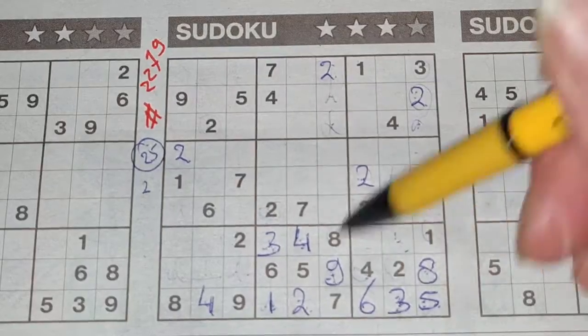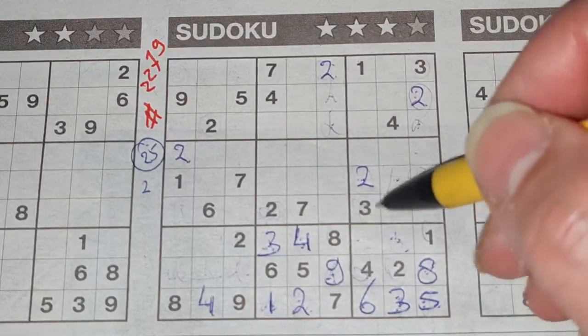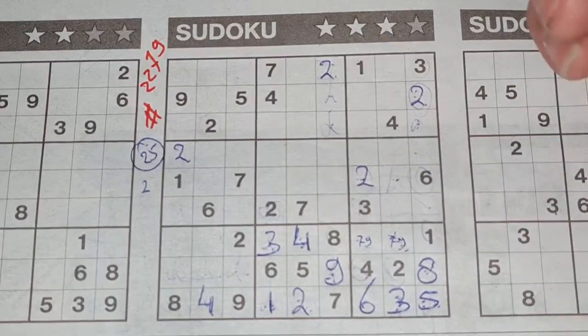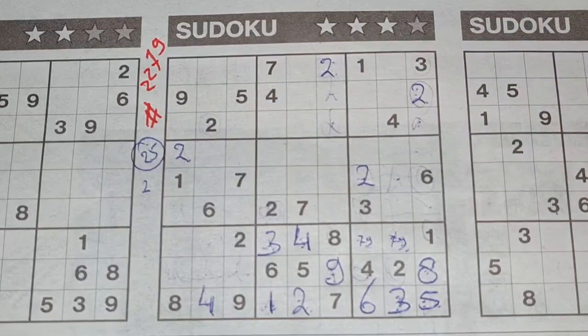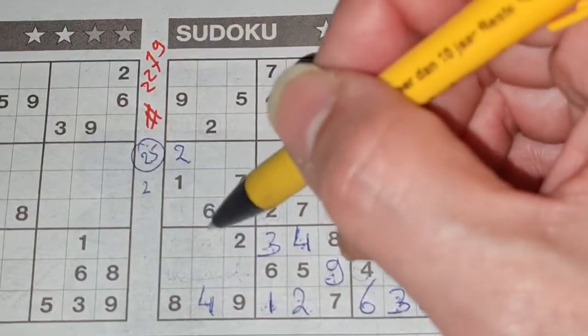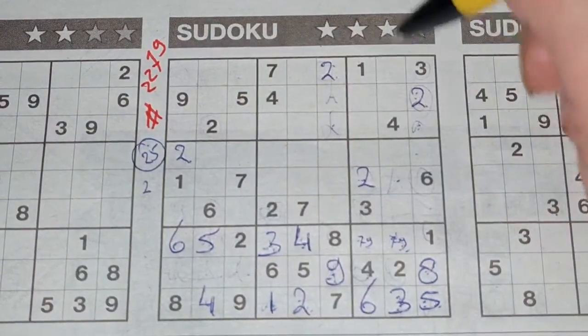2 numbers left in this big square for the numbers 9 and 7. 9 and 7, I cannot fill this yet. Let me mark those 2 boxes. It's a pair. 2 boxes left in this row for the numbers 6 and 5. 6 and 5 are missing. We see here 6, no 6 there. 6 should be here and the 5 goes there.